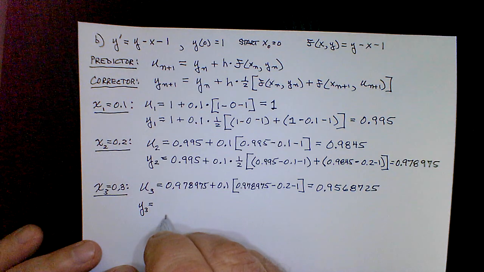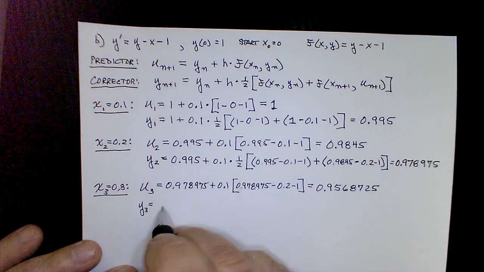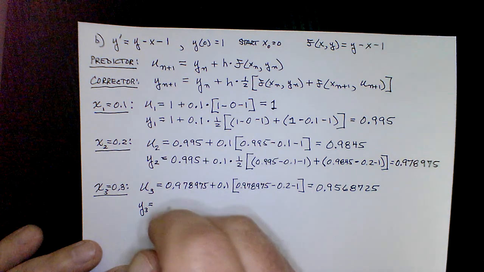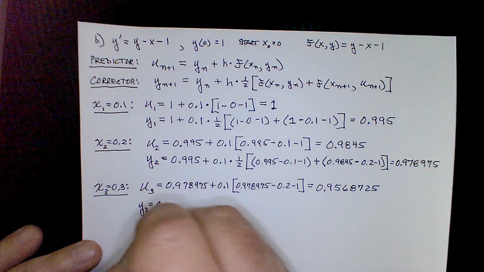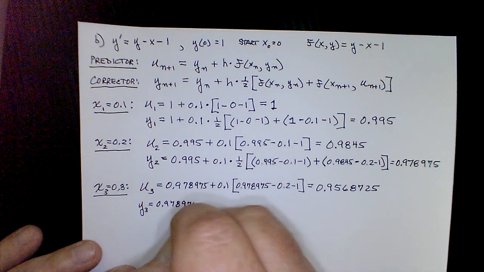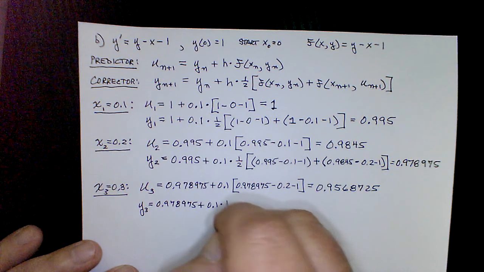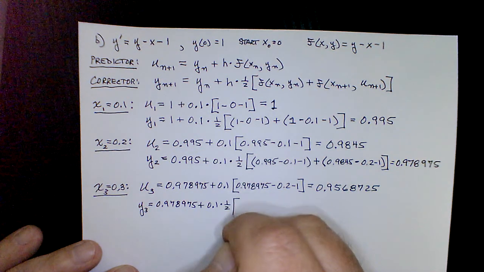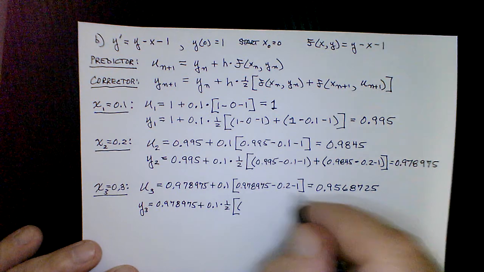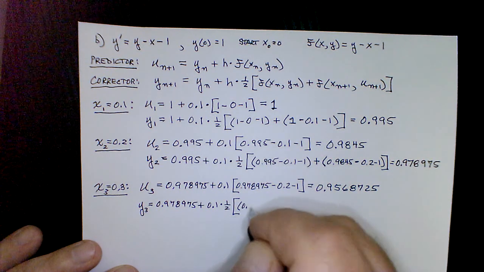Okay, so then the corrector, y sub 3, is basically y sub 2 again, 0.978975, and then plus the step size of 0.1 times the 1/2, and now the average of the slopes. And once again, the first slope is just the same slope that was used for the predictor.